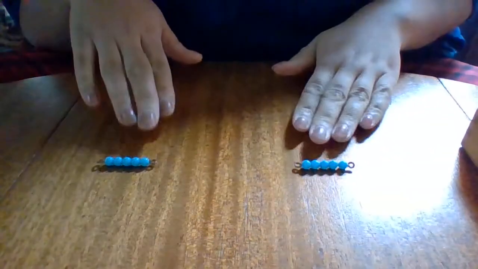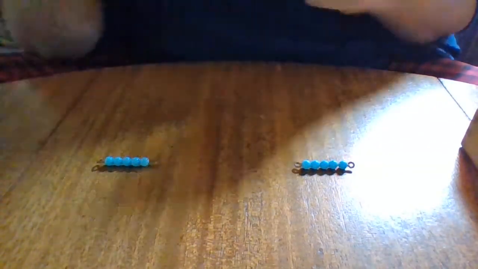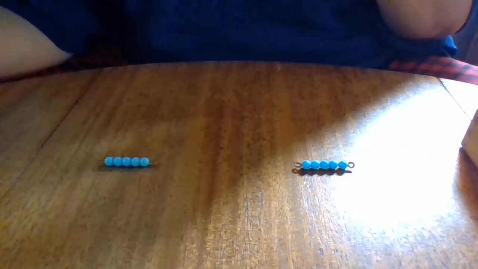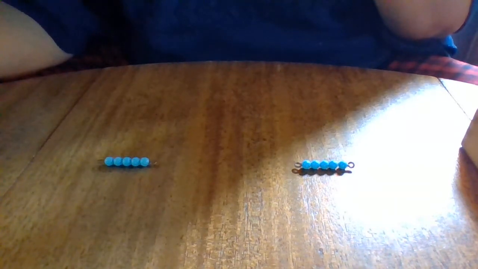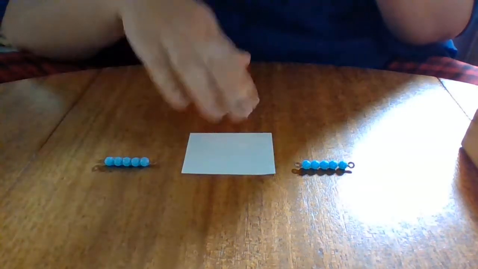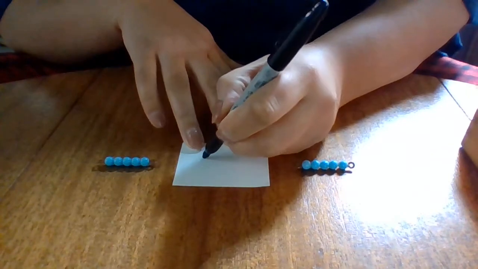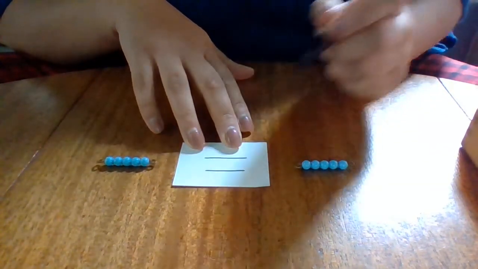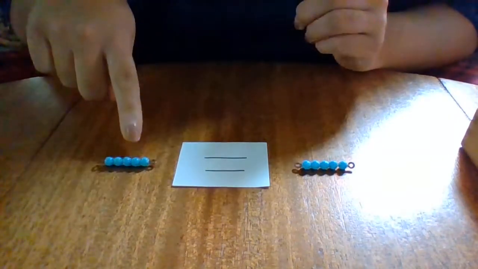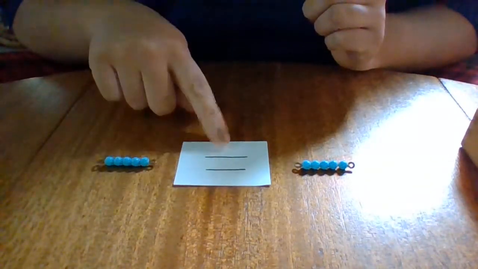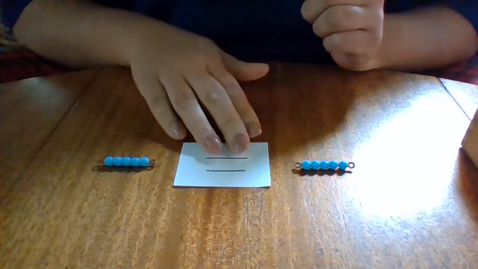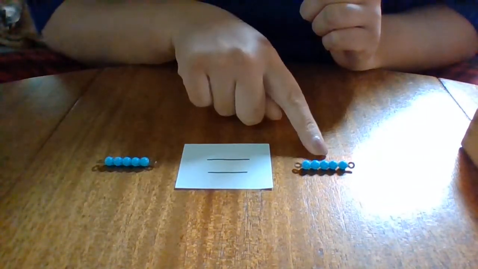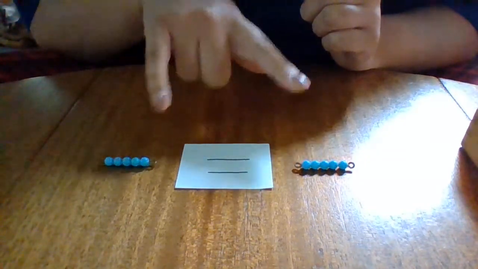So if I were going to compare these two groups, I would say they're the same or equal. So I would have to write this sign. An equal sign. 5 equals 5. Or I could also say 5 is the same as 5. They're the same.